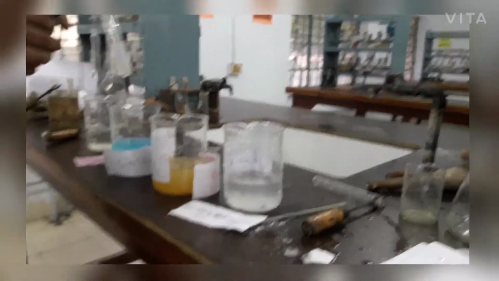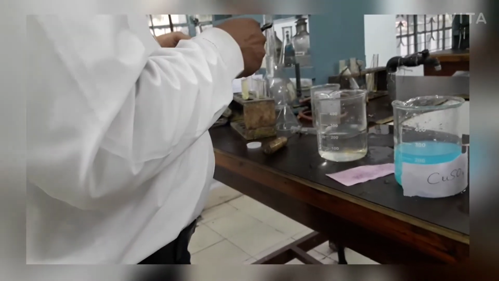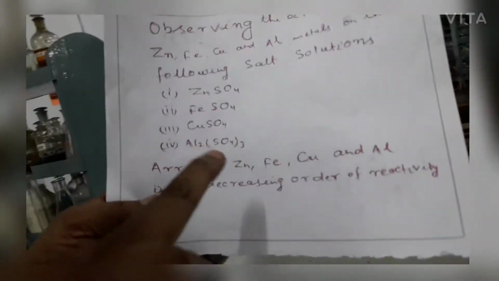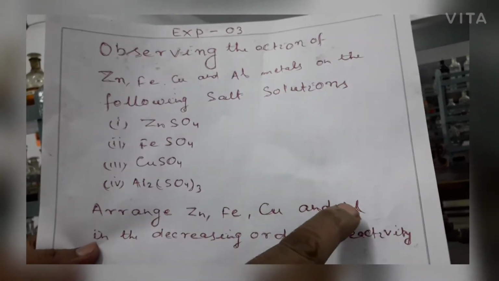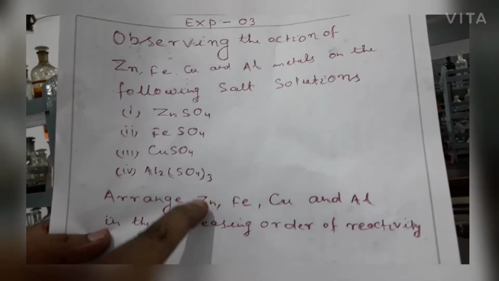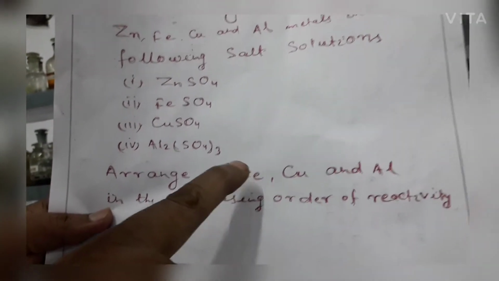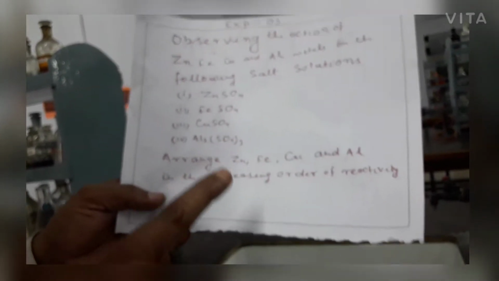So finally we can say that aluminium is more reactive than zinc, zinc is more reactive than iron, and iron is more reactive than copper.